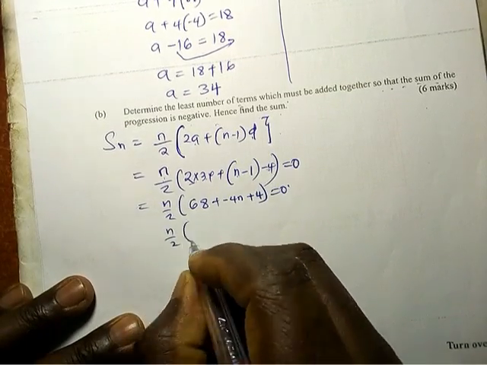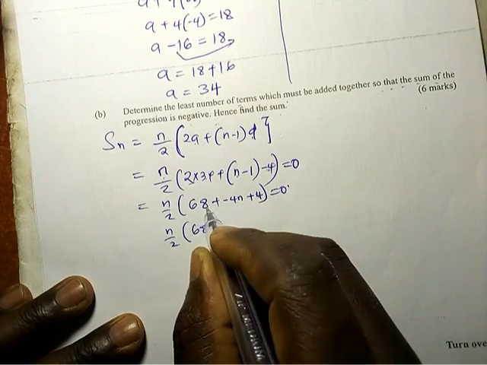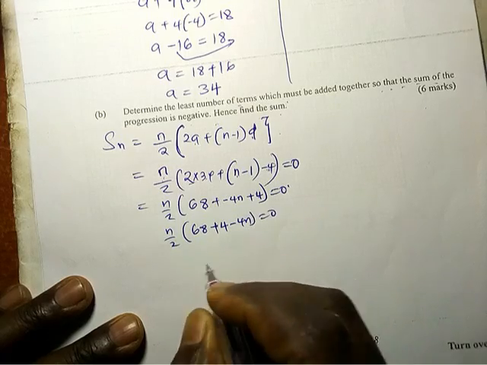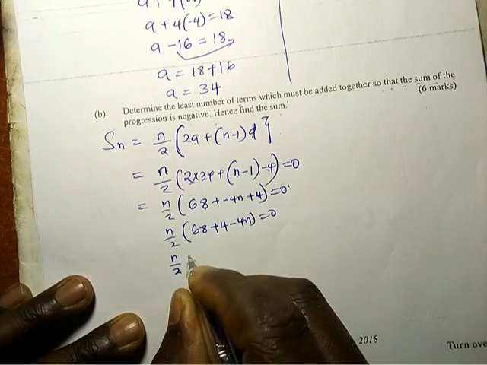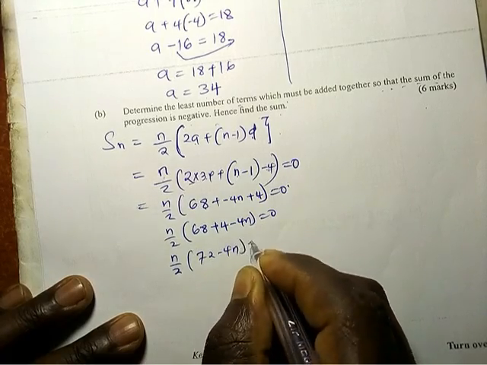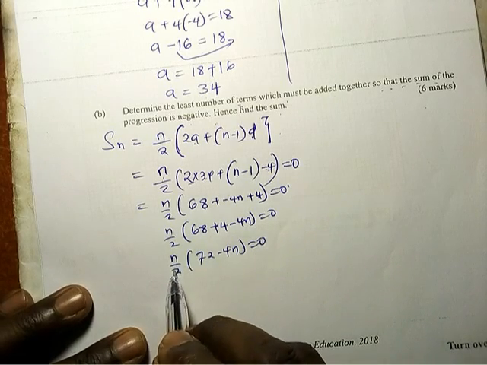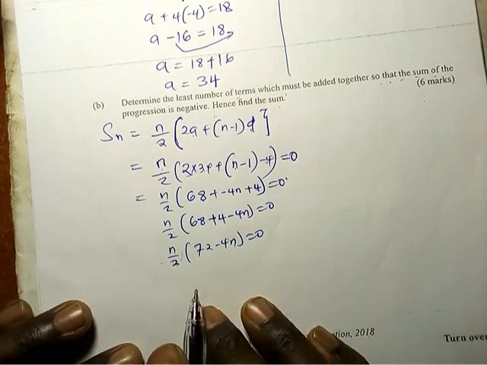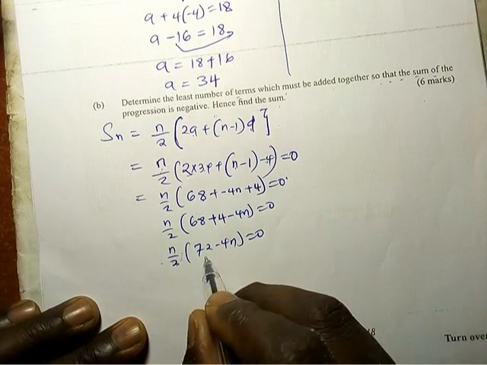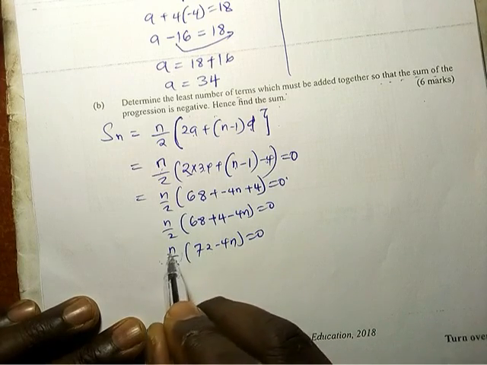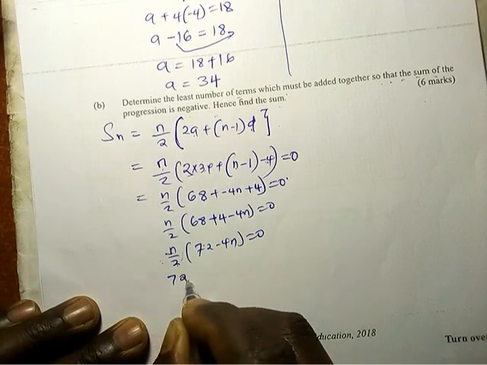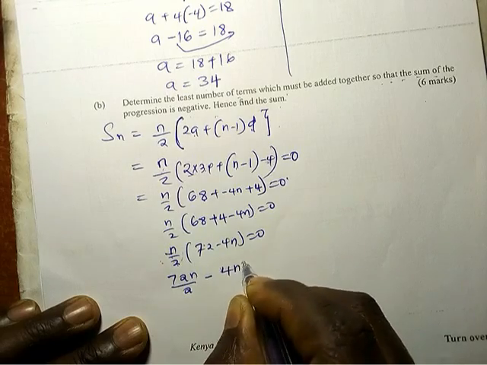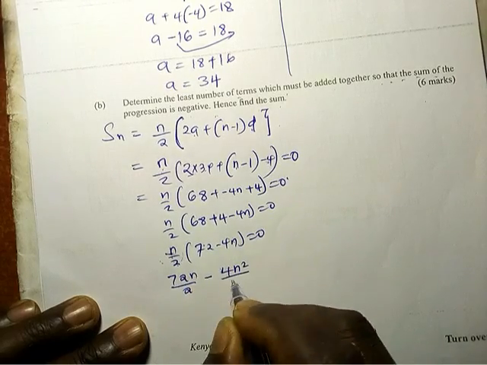So n over 2 into 68 plus 4 minus 4n, that is n over 2 into 72 minus 4n. I want to remove this 2 down here, so I will multiply by the reciprocal of this. Okay, let me open this one. N times 72, we are going to have 72n over 2 minus 4n squared over 2, equal to 0.